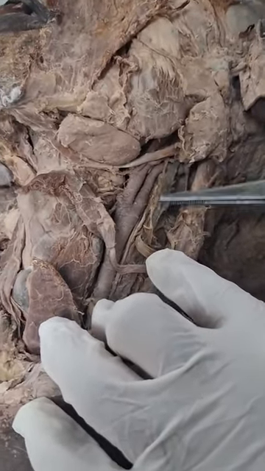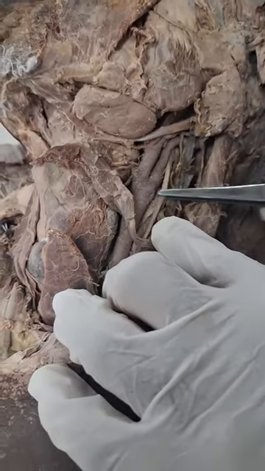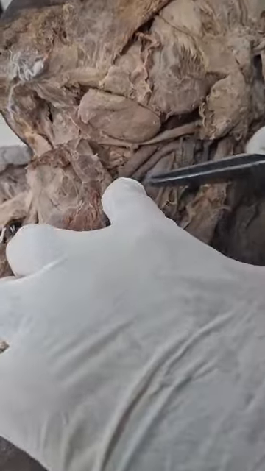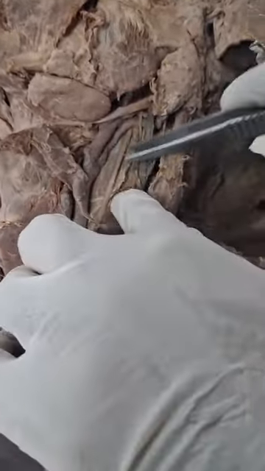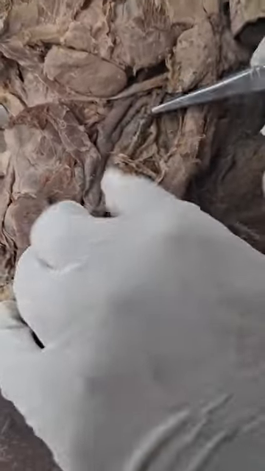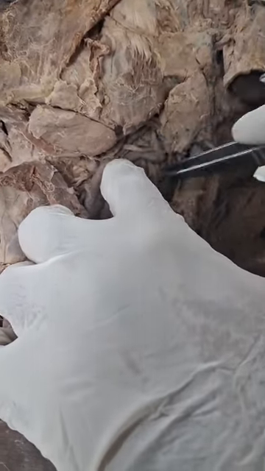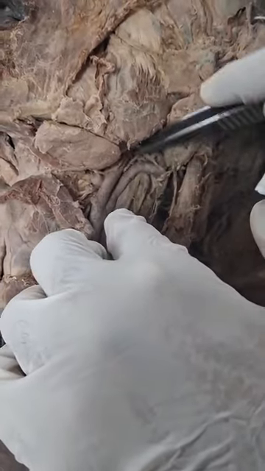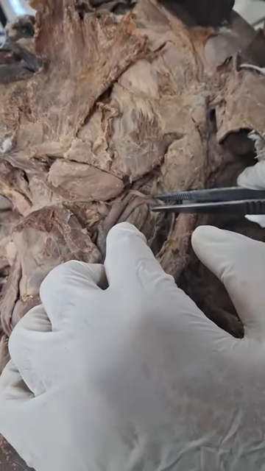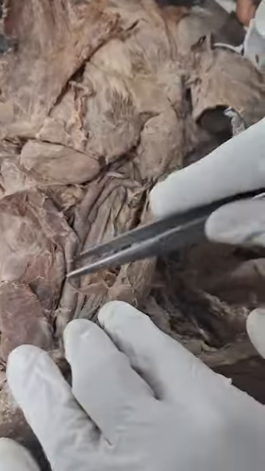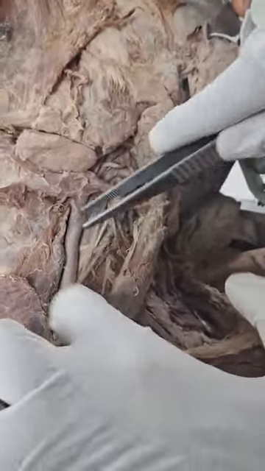Between the internal jugular vein and internal carotid, you will be finding your vagus nerve, and below this you will be finding the sympathetic chain, then the internal jugular vein, and then it continues with the branches of the external carotid such as facial artery, lingual, and other branches. Refer to the theory for that. Internal jugular vein is done.